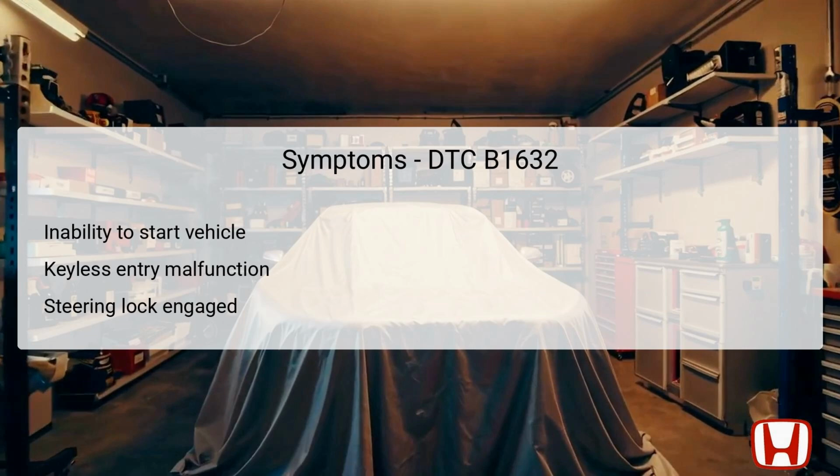Another prominent symptom could be a steering lock that remains engaged even when the key fob is present, further complicating vehicle operation. These symptoms suggest a connection between the keyless access control unit and the electrical components linked to the steering system, warranting further investigation through specific troubleshooting procedures.